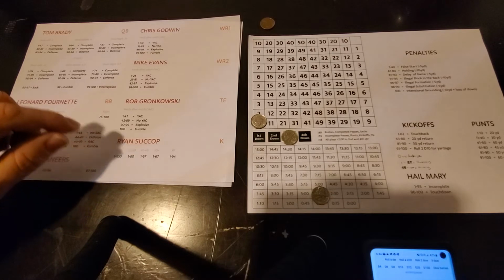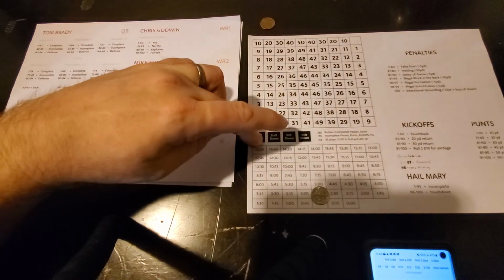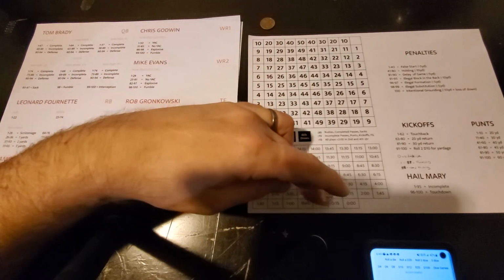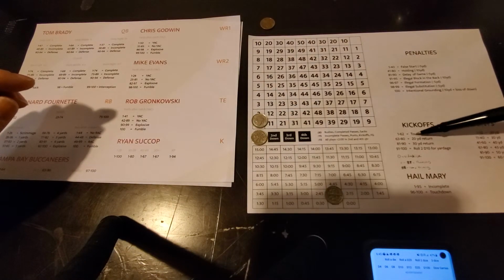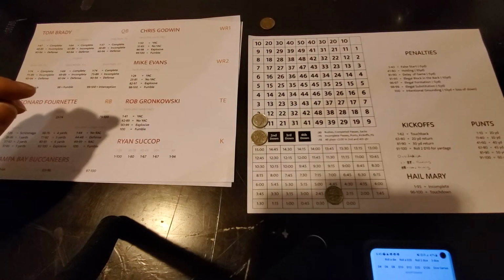So KC is going to get the ball back here. There will be 2 minutes and 30 seconds left on the clock. 14 is going to be a touchback, so Kansas City will start at their own 20 with 2 minutes and 30 seconds left in the third quarter.